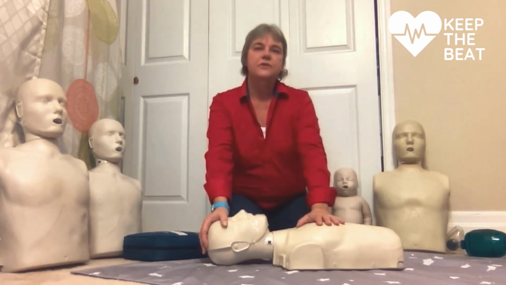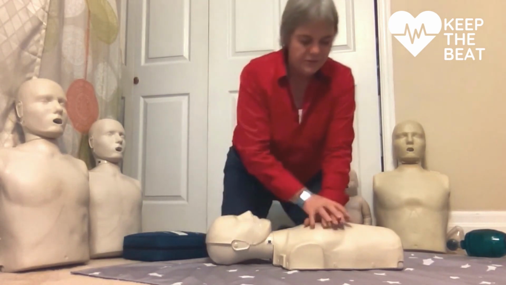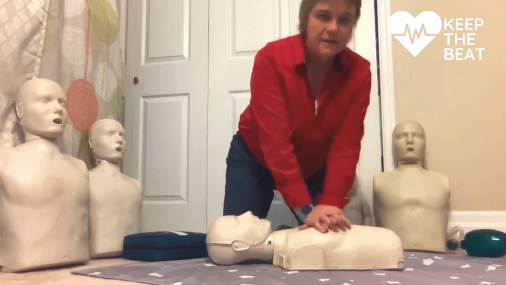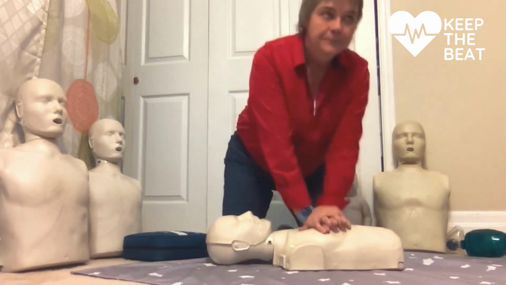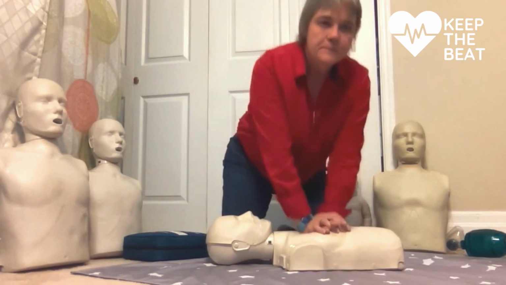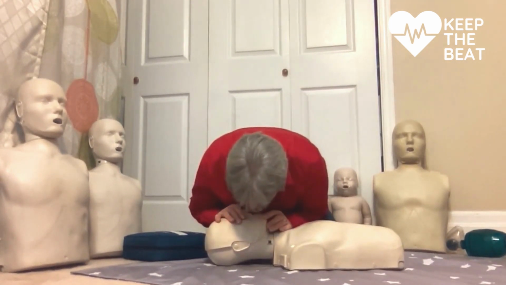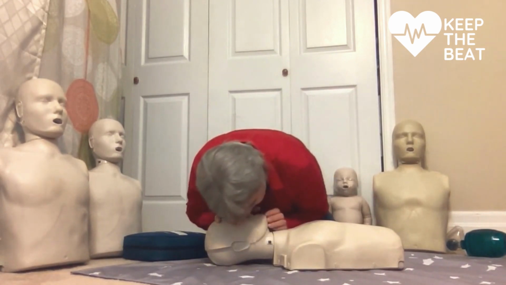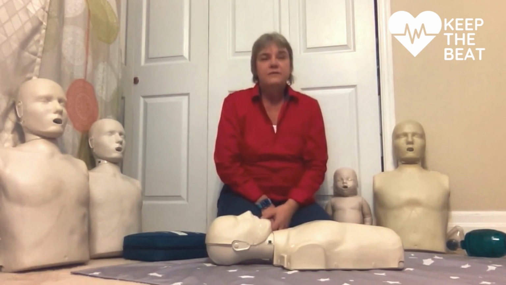I want to make sure that the chest just barely rises. After those 2 breaths, I return back to my compressions. 28, 29, 30. Breath. And I continue that for 5 cycles.